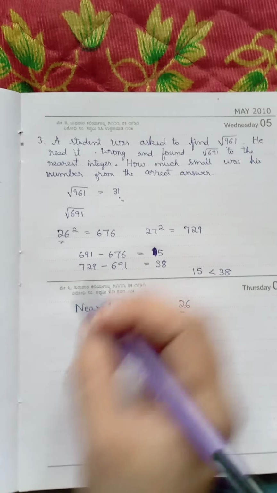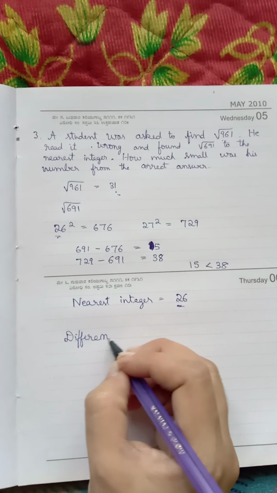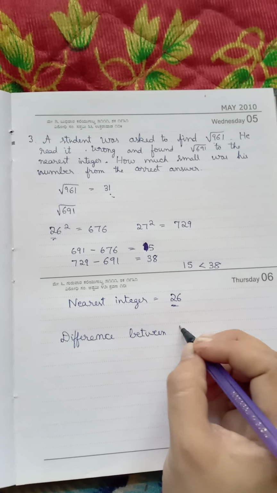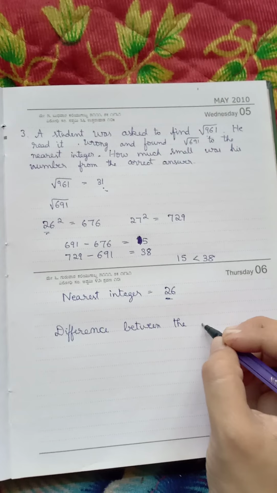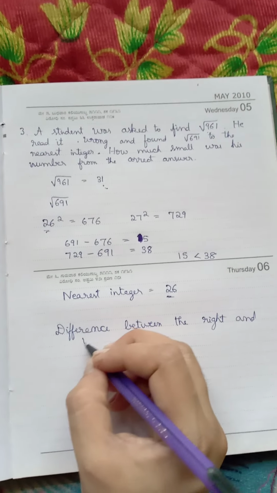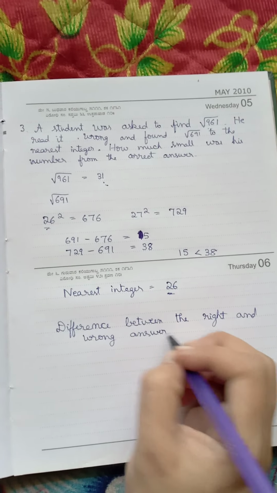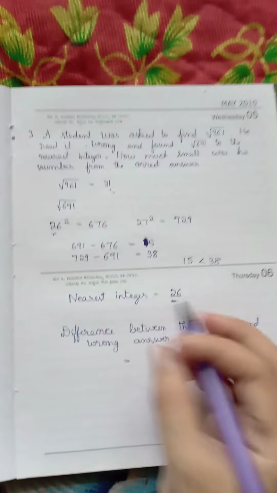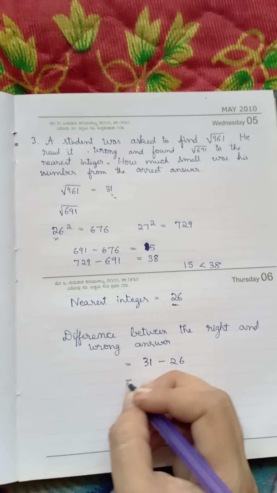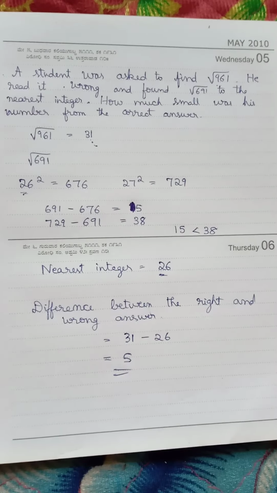So, the difference between the right and wrong answer: right one is 31, wrong number is 26. So the difference is 5. This is what they have asked. Thank you.